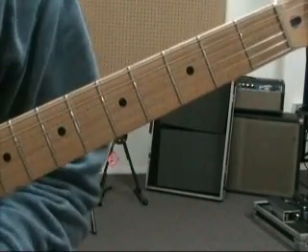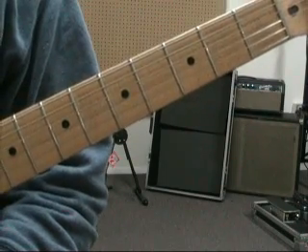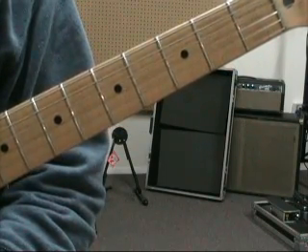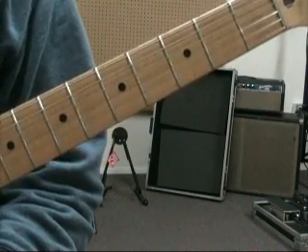Today we're actually going to take our major scale and pull the notes for a major triad out of it, and then we're going to talk about how to manipulate that major triad in order to get some of the other chords.